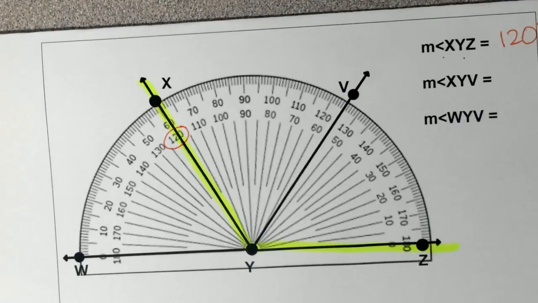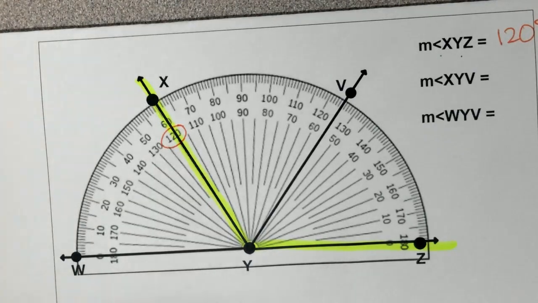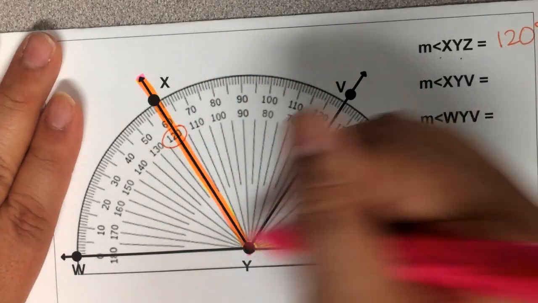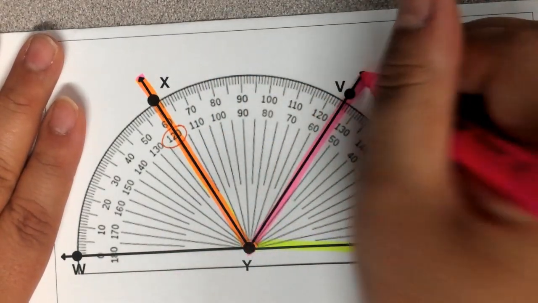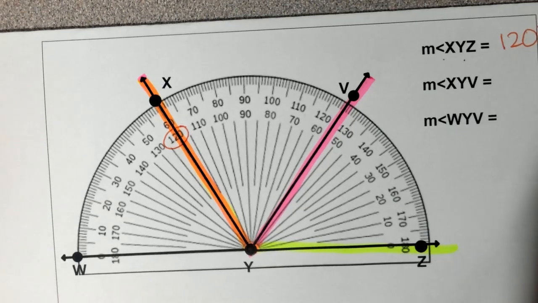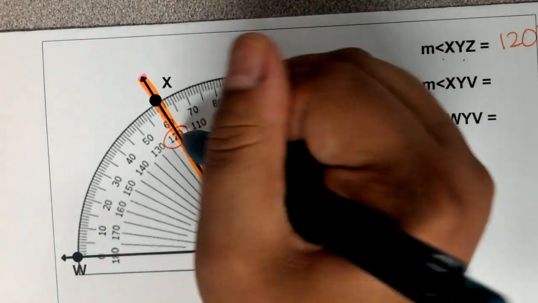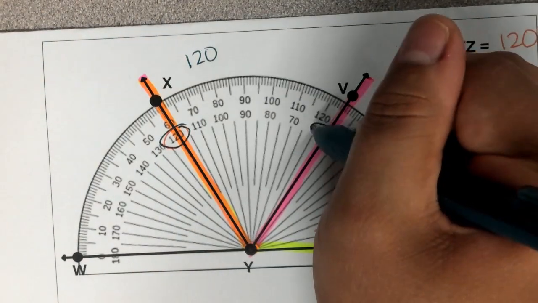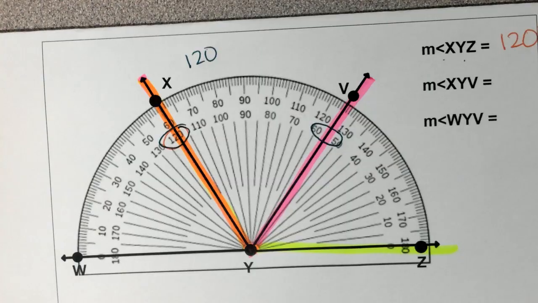Okay? Next. X, Y, V. X to Y to V is right here. That looks like two colors because they're on top, but that's okay. How am I going to do this for X, Y, V? X is at 120. What is this at? 55.